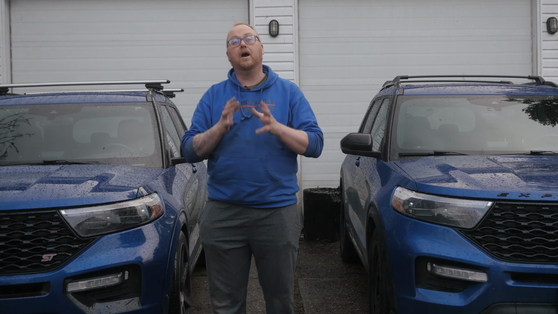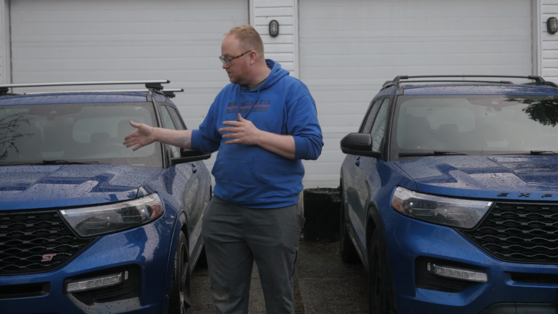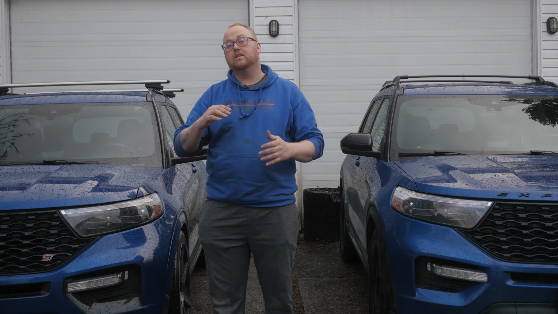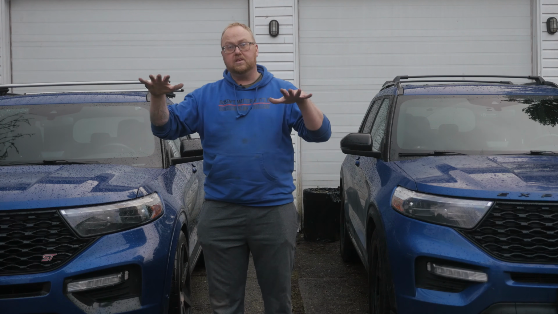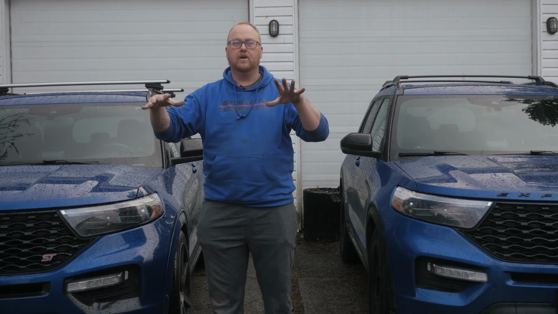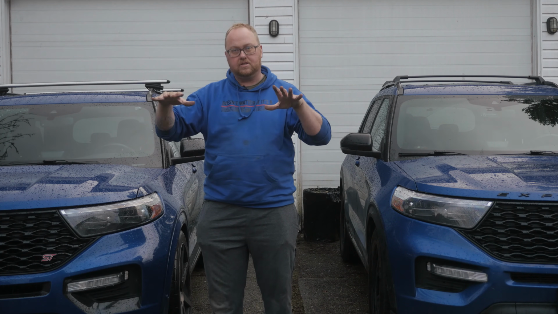And why is that? Well, because you have more adjustability with these shocks. You can change your ride height. You can lift the vehicle up. You can lower the vehicle down. You can set a vehicle up to have all the weight distributed better than factory.